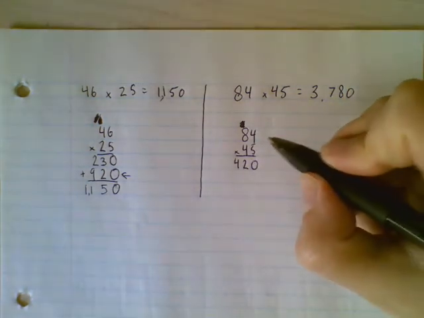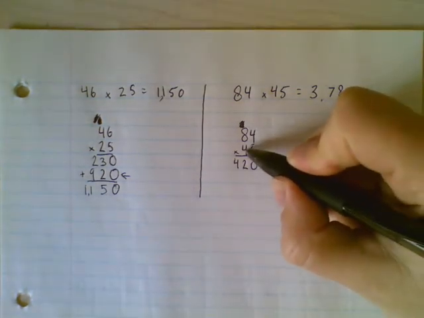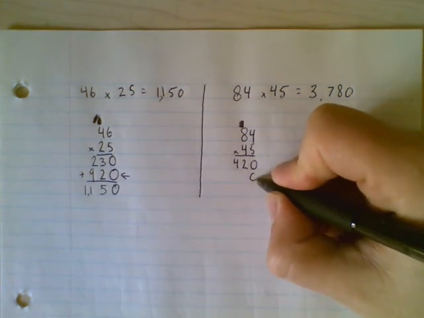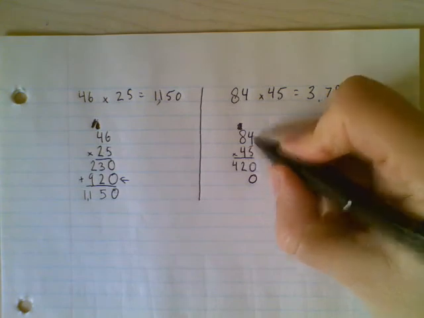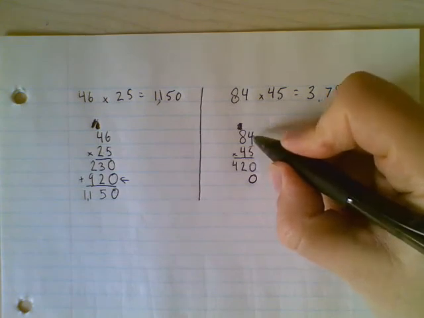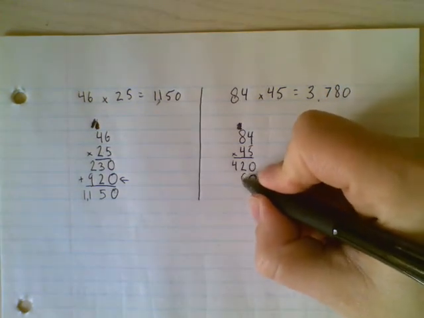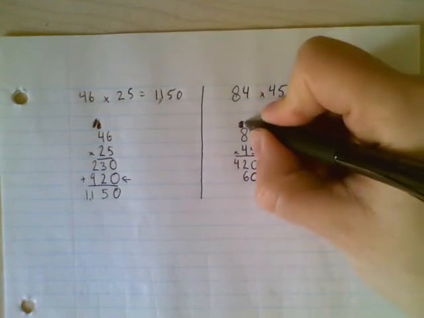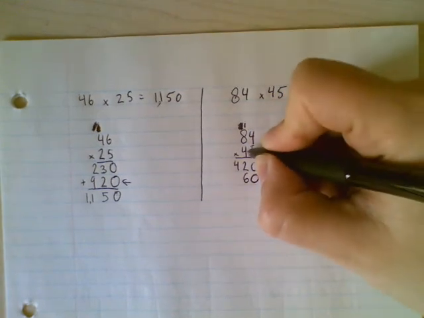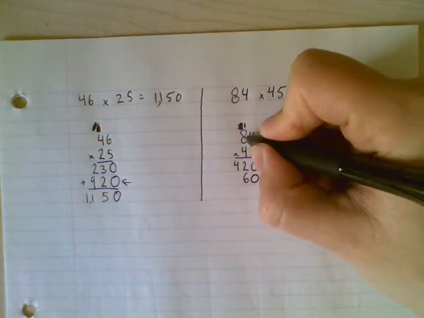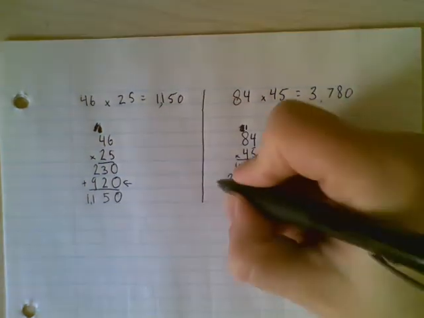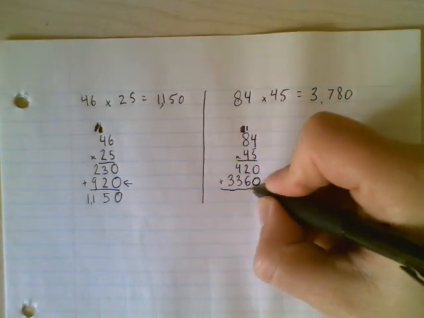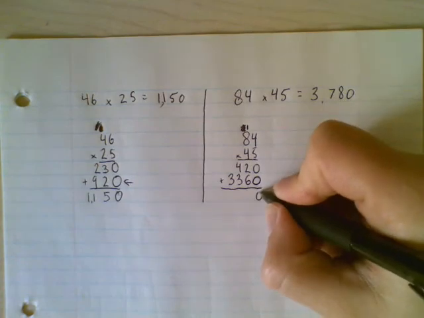I almost forgot the critical step. When I go to the next digit, I need to remember to put a 0 down here as a placeholder. 4 times 4 is 16. So I want to put my 6 here, and the 1 is going to go on top of the 8. 4 times 8 is 32, plus 1 is 33. And then I want to add all of this up together. 0 and 0 makes 0.